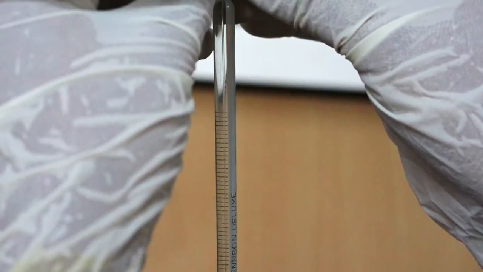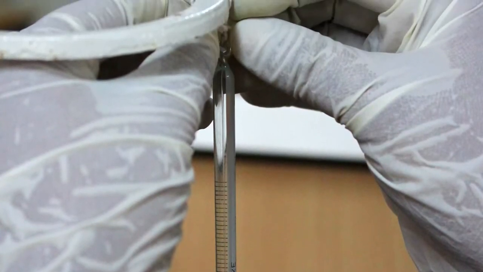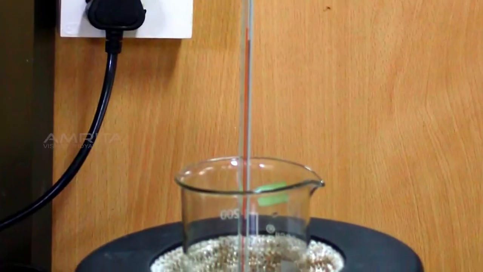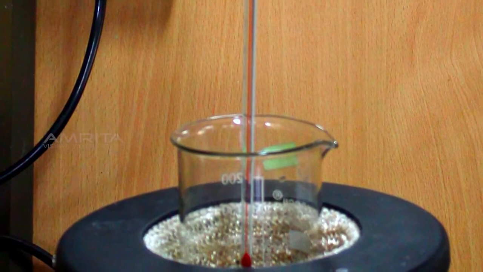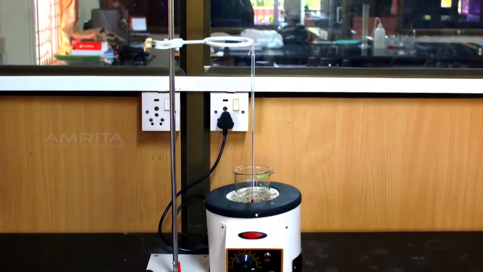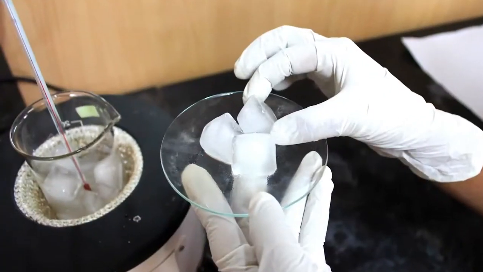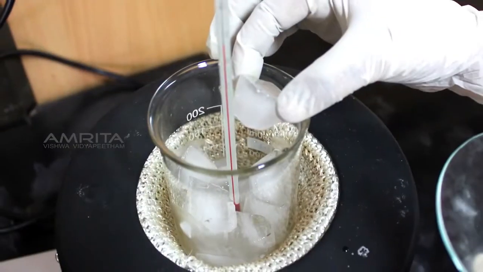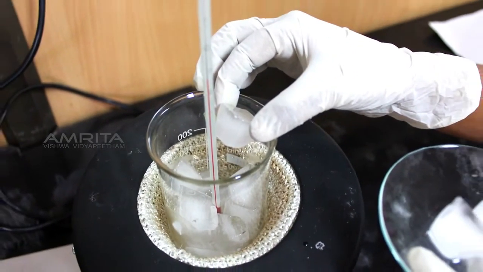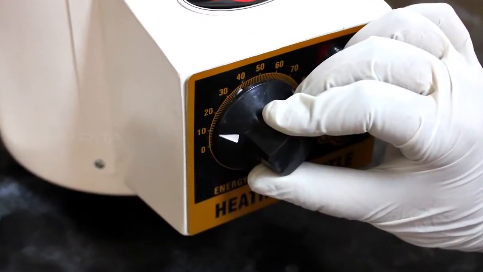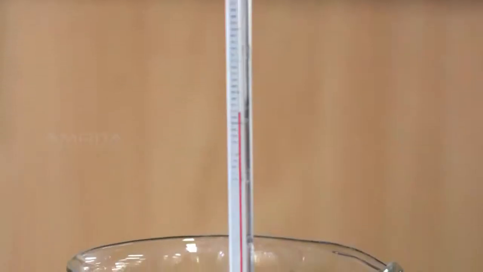Procedure: First, suspend a thermometer using a clamp stand so that its bulb is at the center of the beaker, which is placed inside the heating mantle. Take some ice cubes and put them quickly in the beaker. Start heating the ice cubes by increasing the temperature of the heating mantle.